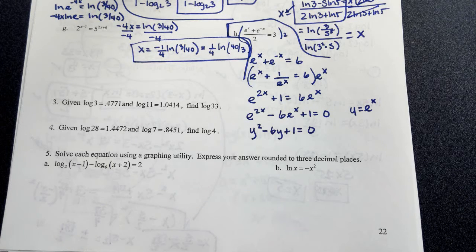So, can you factor this? No. So now you've got to fall back on one of your other ways to solve quadratics. What other ways do we have to solve quadratics? Complete the square, or you could use what? Quadratic formula. This is actually set up very nicely for completing the square, and it would be quicker.